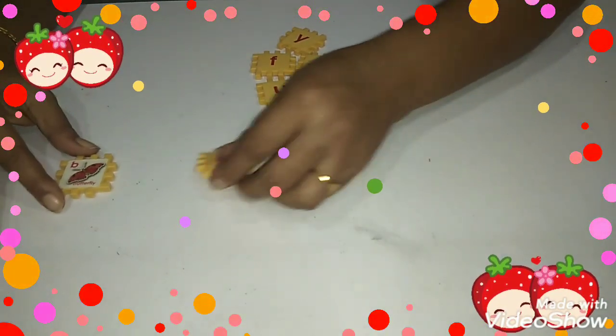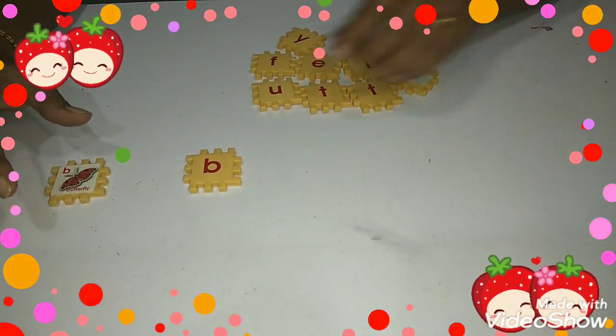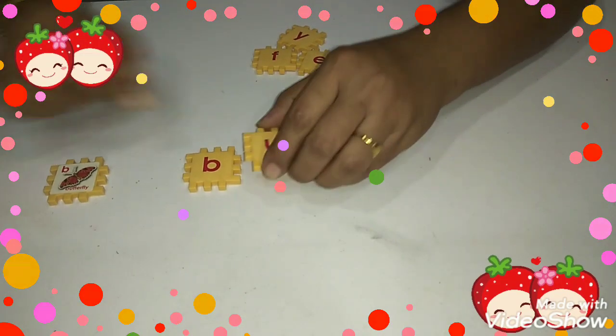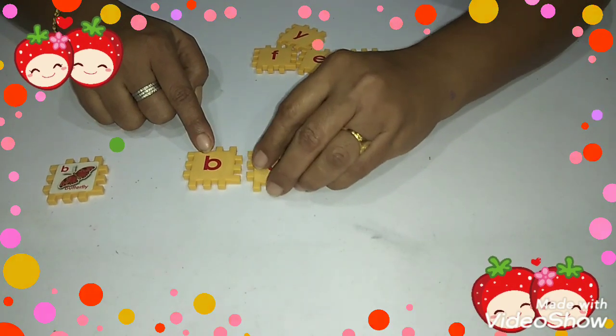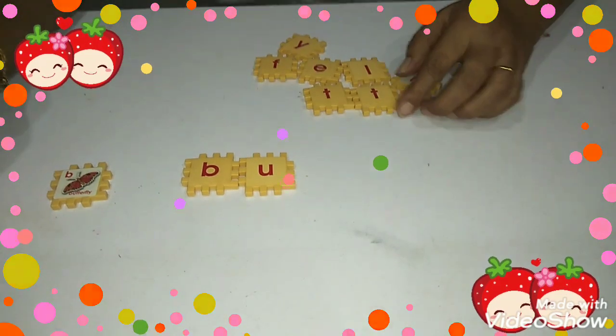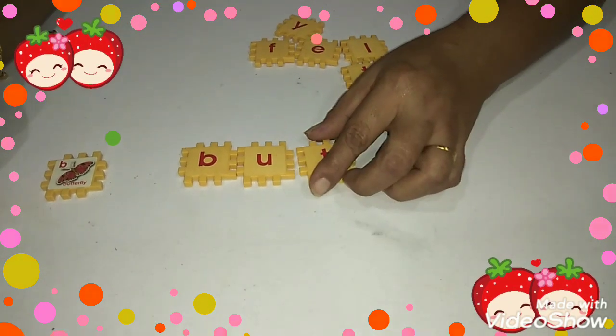This is a picture, and these are the letters that we're going to form to become a word.